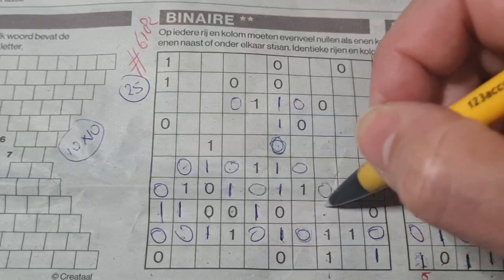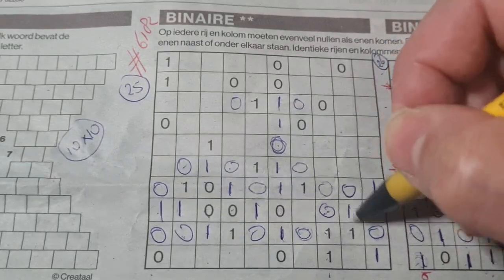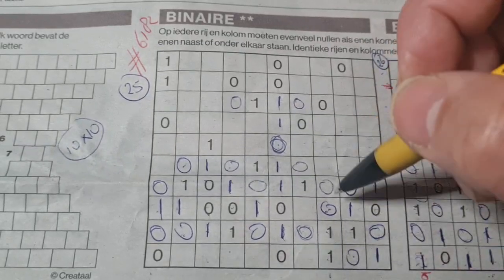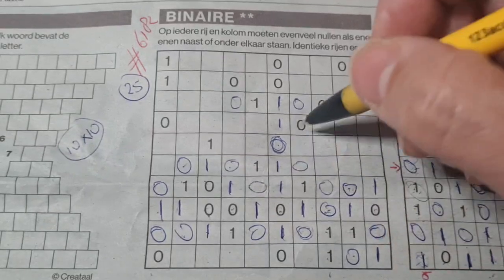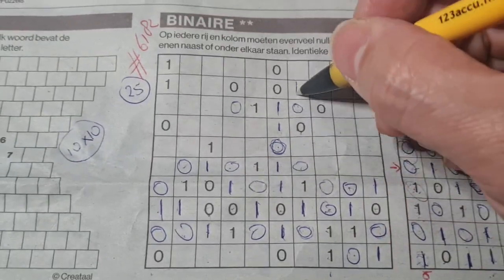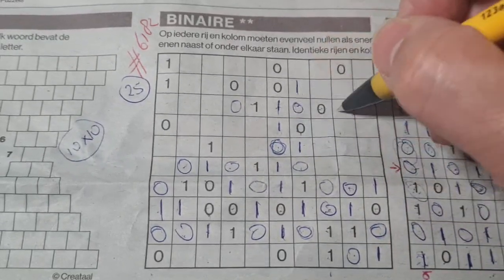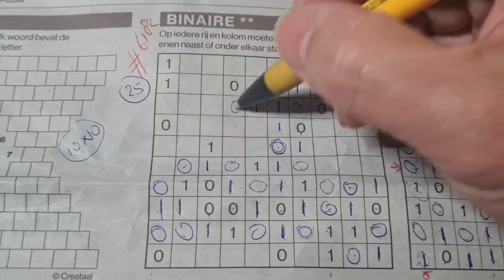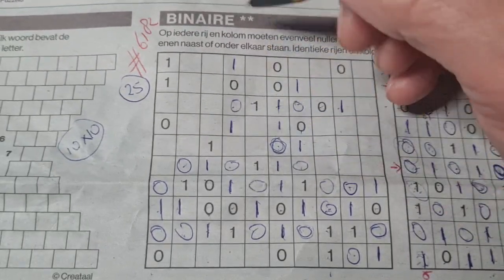Double 1, here no, there no. Between 2 O's comes in 1. Double 1, here no, there no. Between 2 O's comes in 1. Between 2 O's comes... Oh, wait. Double O, here 1, there 1. Double O, here 1, there 1. Double O, here 1, there 1.